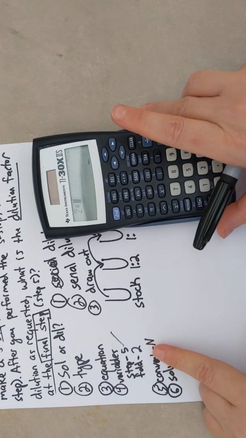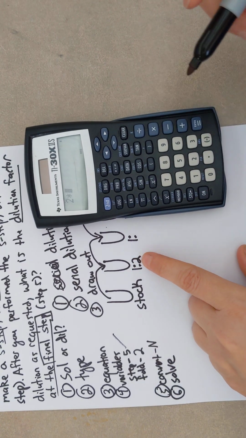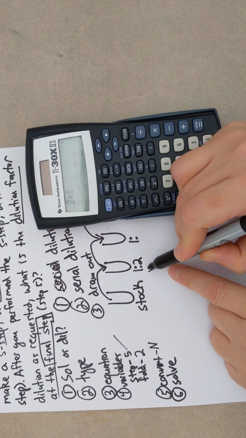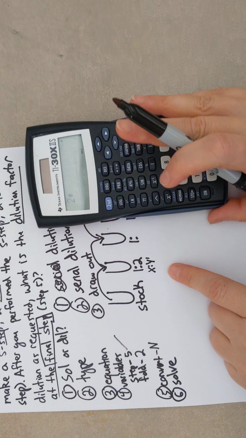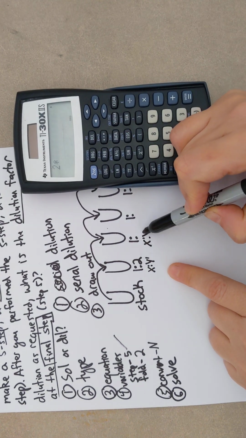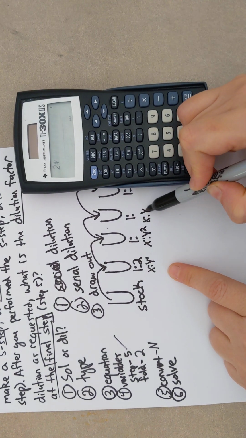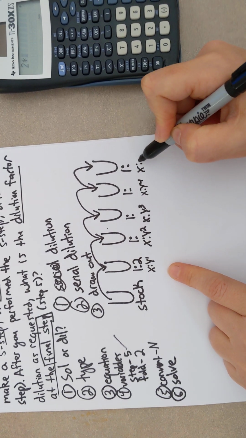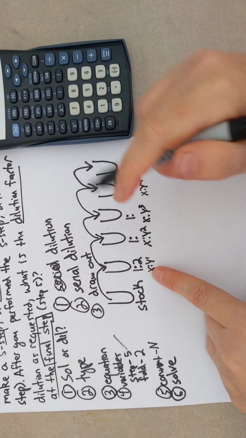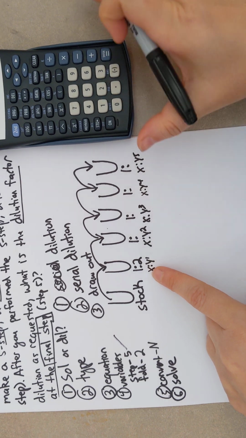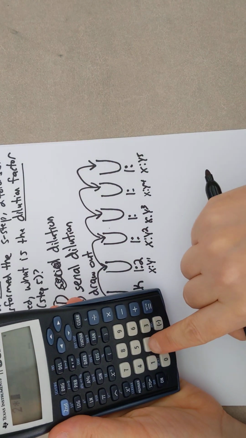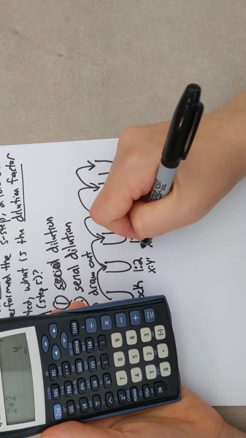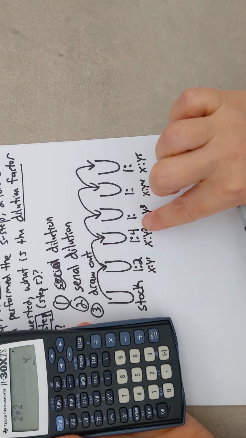Again, the fold is 2. Remember these are set up as x and y: 1 in y1, 1 in y2, 1 in y3, 1 in y4, 1 in y5. I multiply 2 by the fold, which gives me 4. Well, that is now my y2.